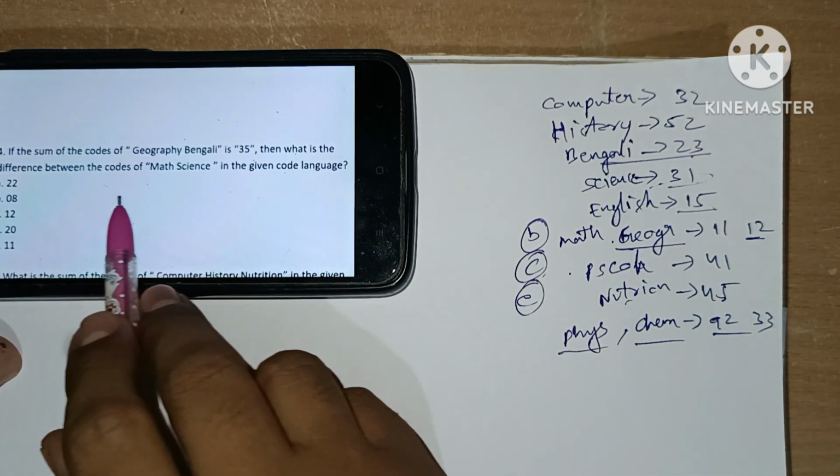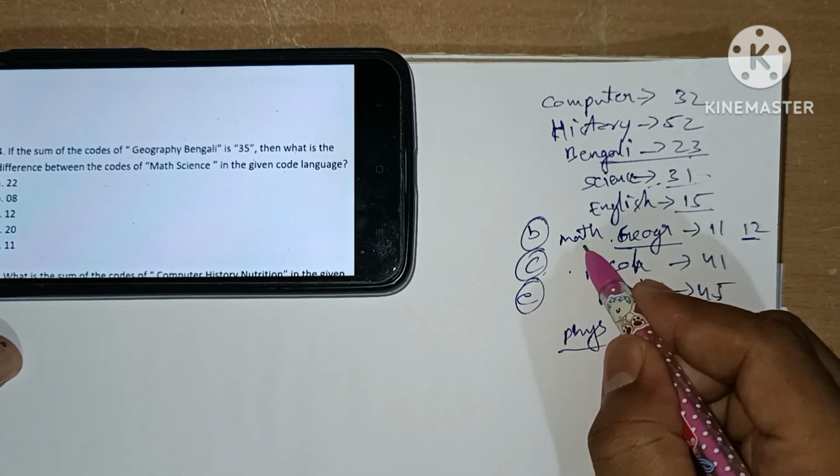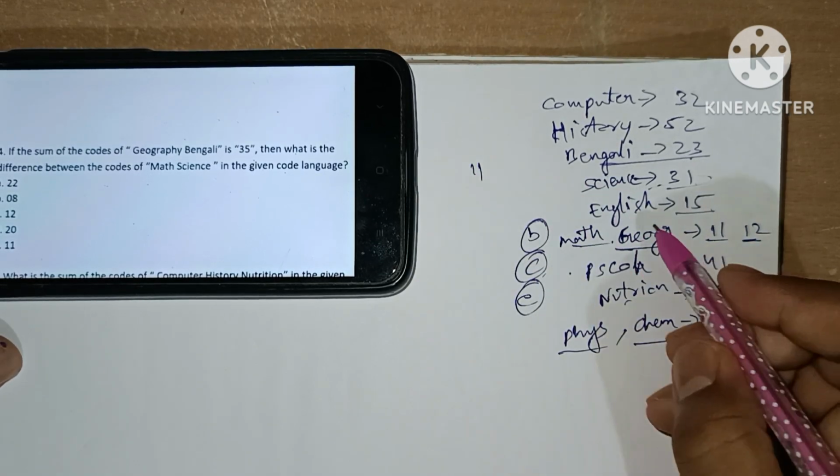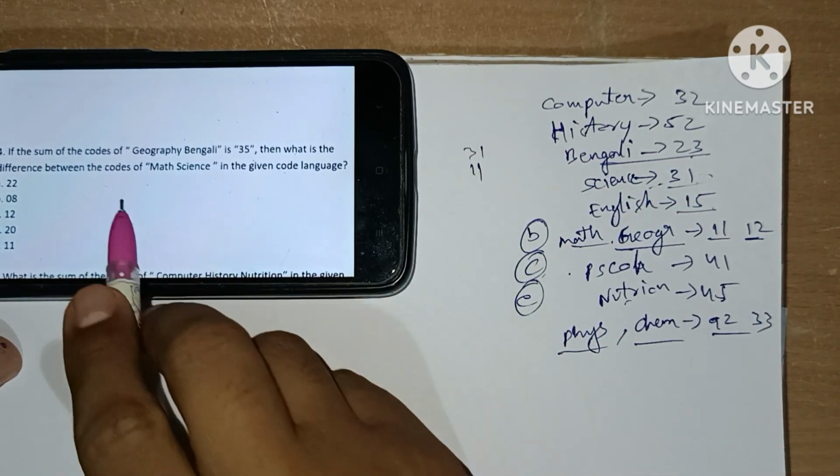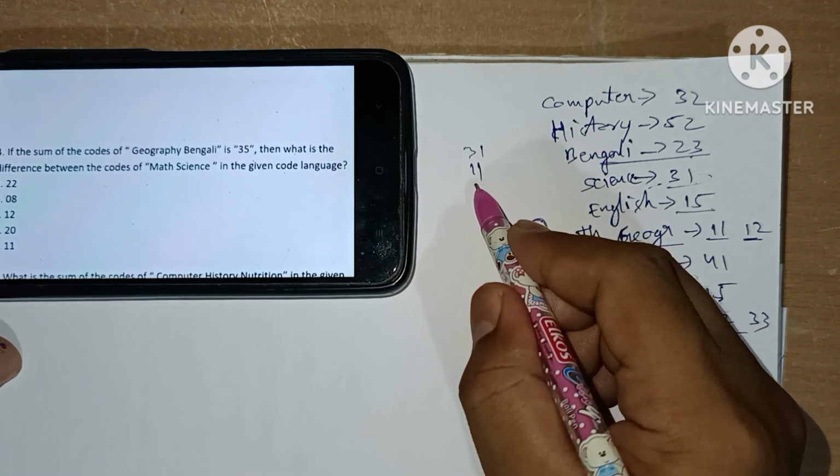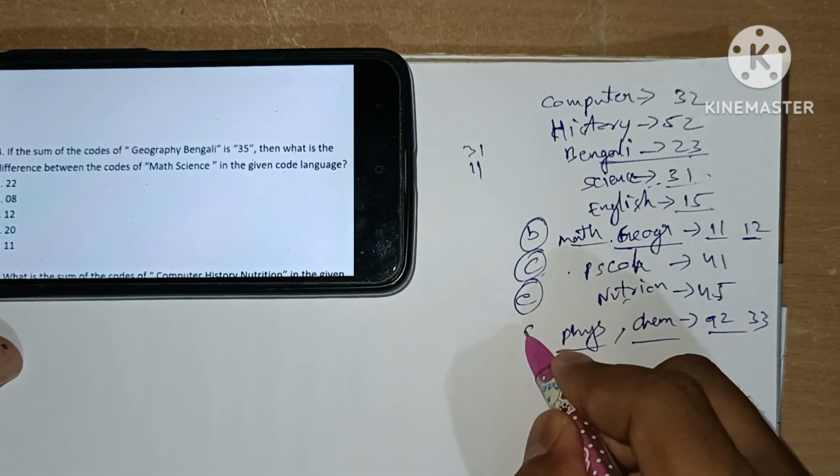What is the difference between the code of maths and science? Maths will be 11. Maths 11, science is 31. The question asked is the difference between these two, which is 20. Option D is our answer.